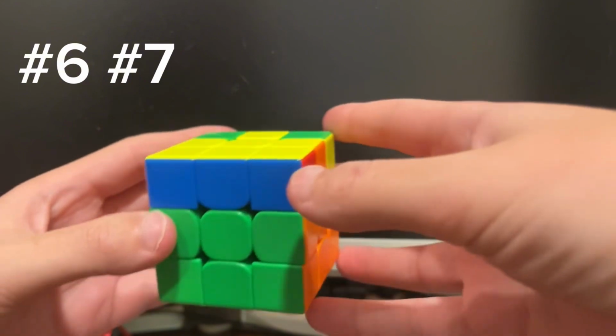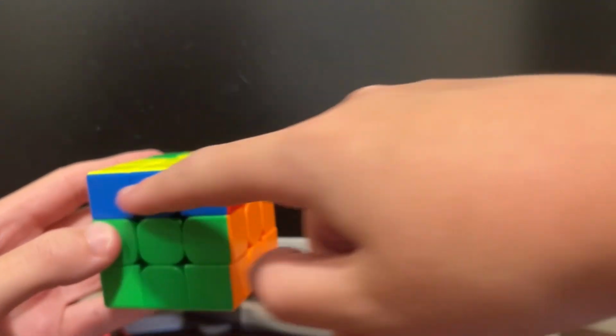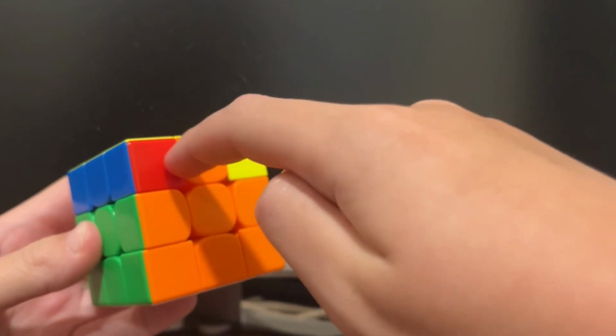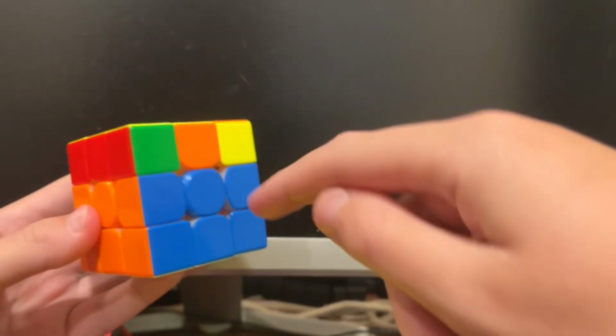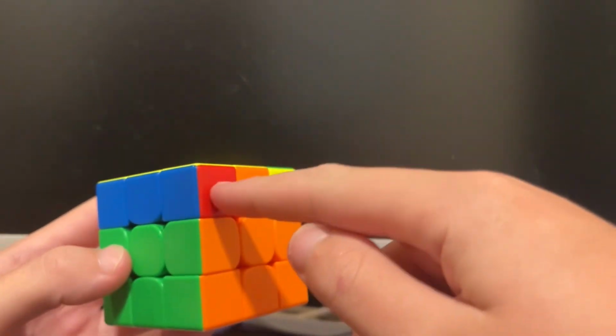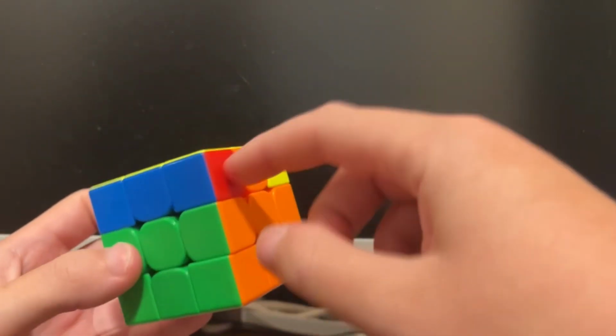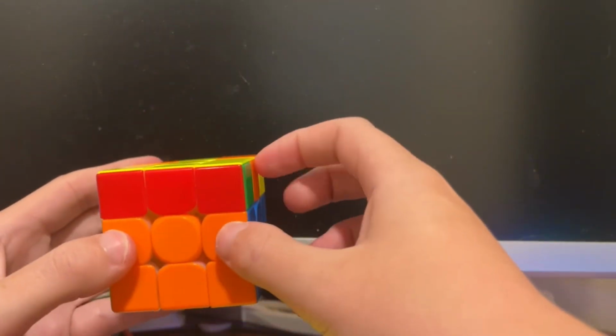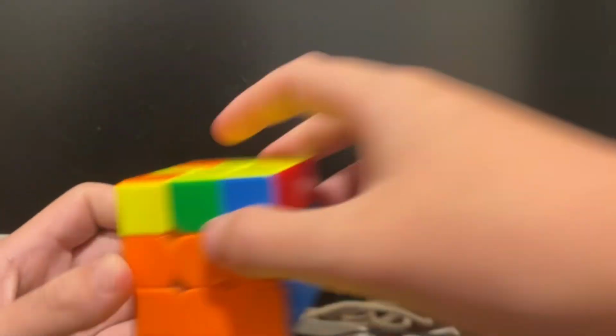The next two cases have a big bar here, and either opposite pieces here, or adjacent pieces here. So when you have opposite pieces here, you want to put them in the front like this to start the algorithm. If there's adjacent, you do put these in the back, so you have opposite in front.